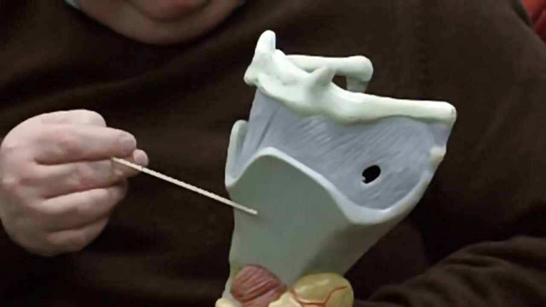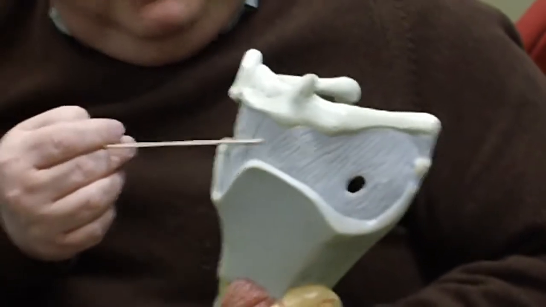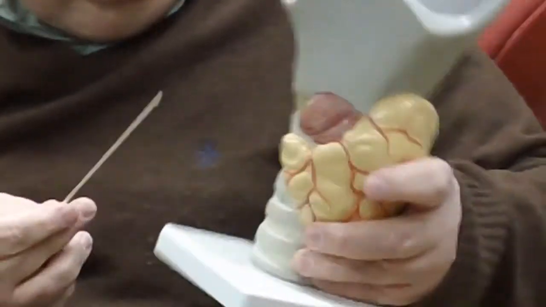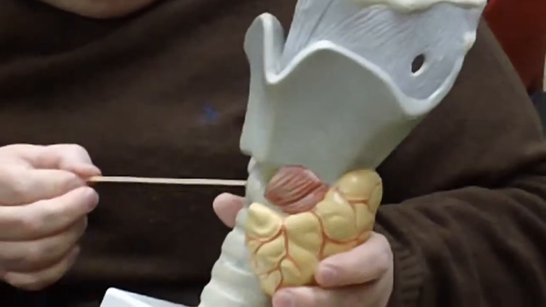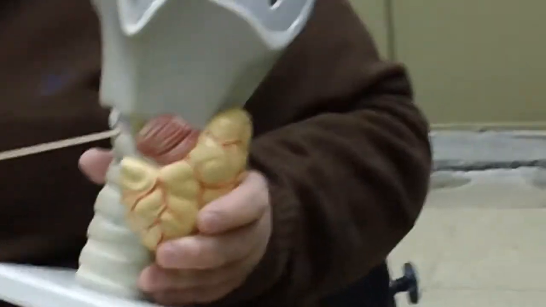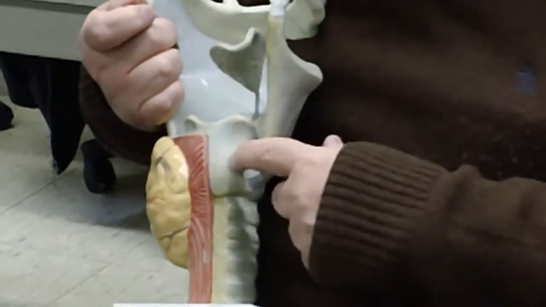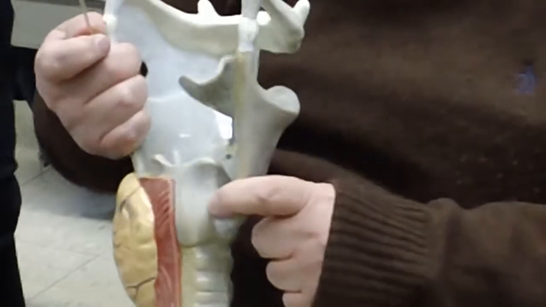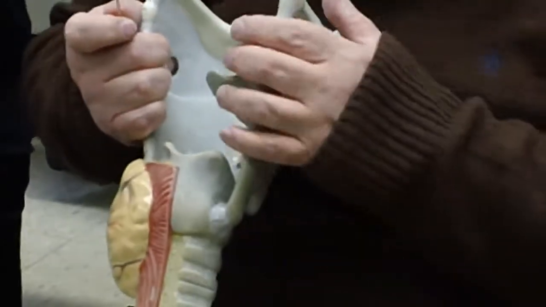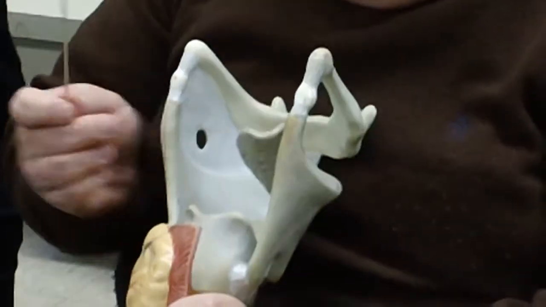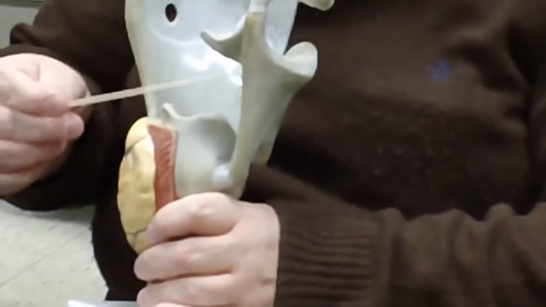The hyoid and thyroid cartilage, and this again is the thyrohyoid membrane. The other cartilage that you can see on here is the cricoid cartilage. And you can see it posteriorly, much more prominent, the cricoid. How do you spell that? Cricoid. And then this is all thyroid cartilage here.